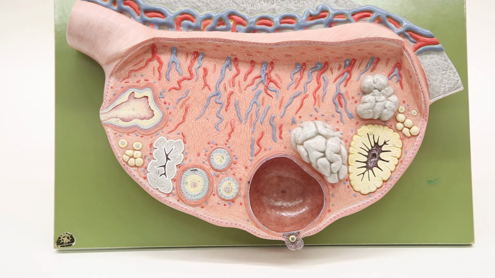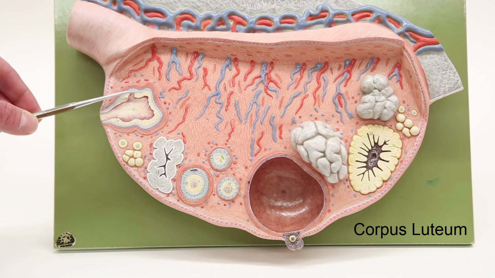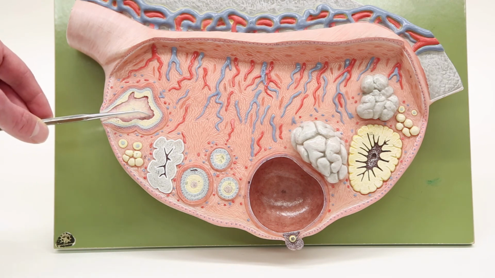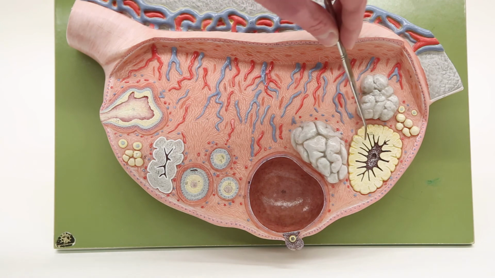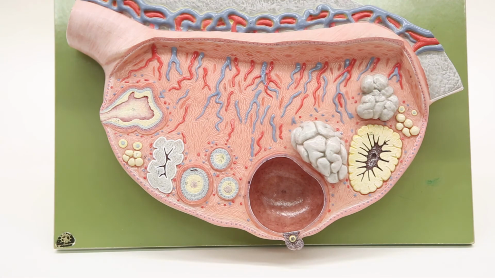Now, once ovulation occurs, you're going to start the formation of the corpus luteum right here. All the remaining tissues here are forming into this corpus luteum. Now, the corpus luteum is going to help with hormone balance.